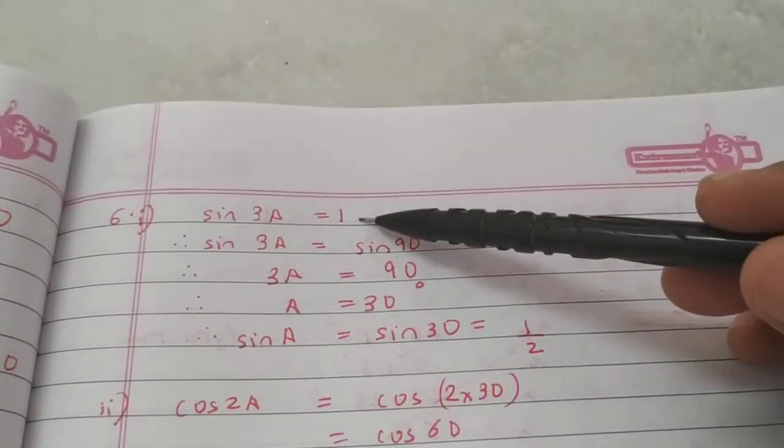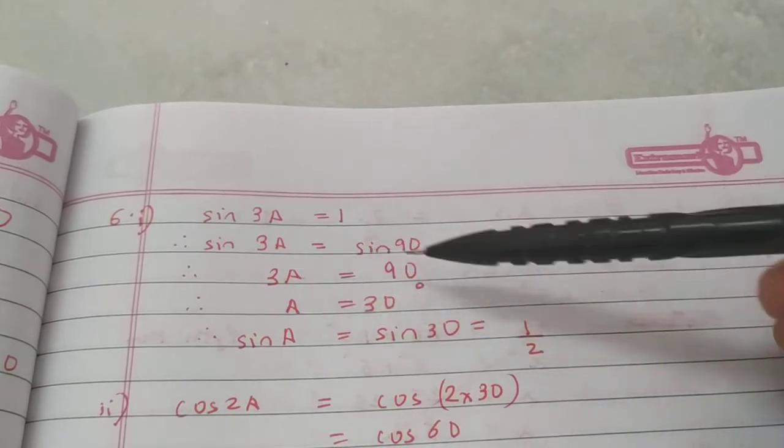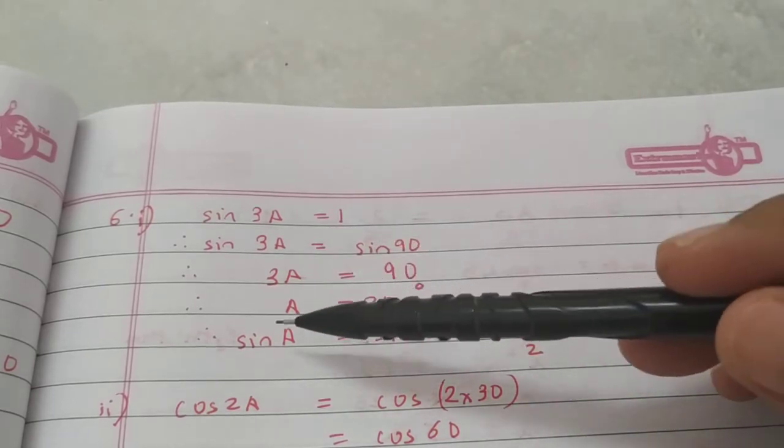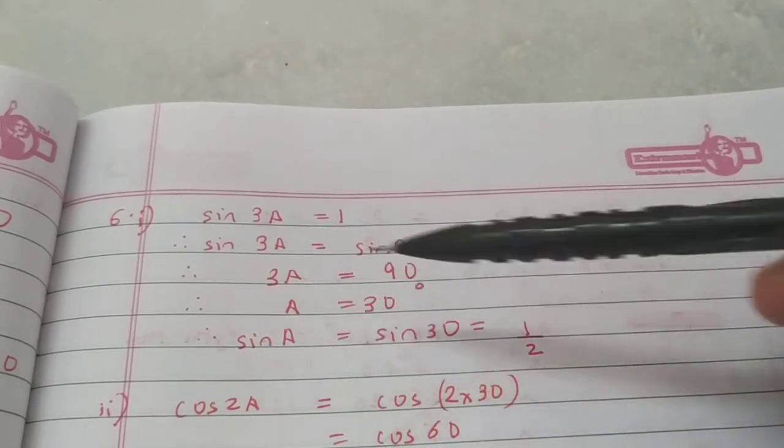So 1 is actually sine 90. So 3A is 90. So A is 30. And then they want us to find the value of sine A. That's sine 30, which is half.